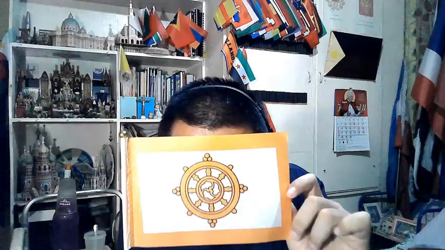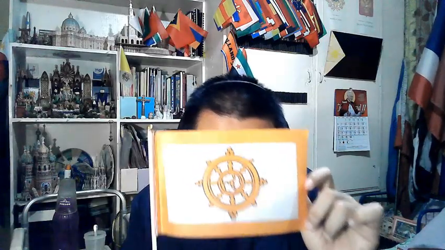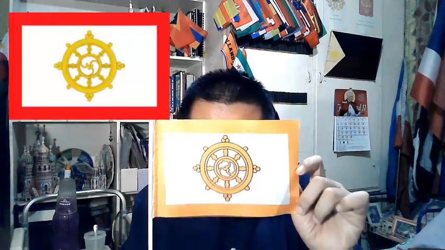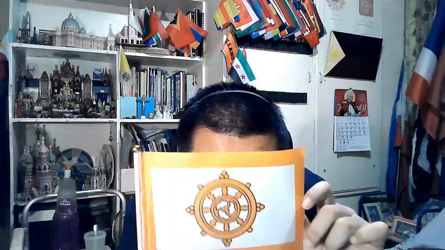The design of this flag has a white background with an orange border. Actually, I think I ordered this flag from a popular online shop. The actual flag of Sikkim, I will show you the picture, has a red border instead of orange.